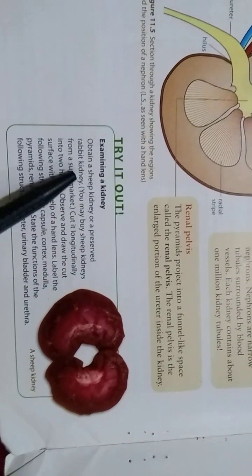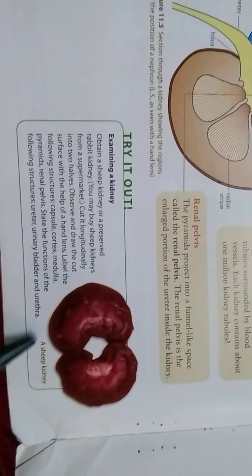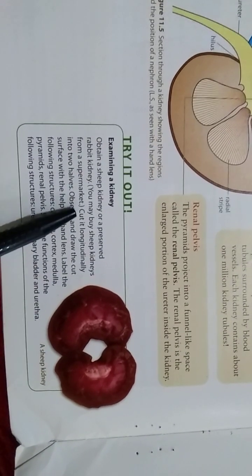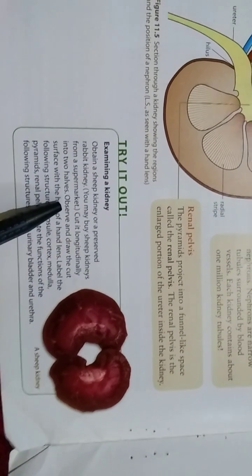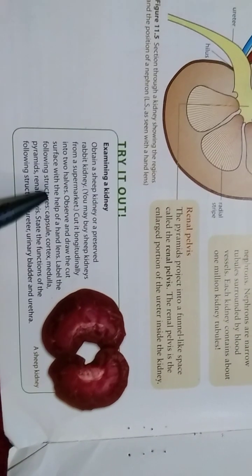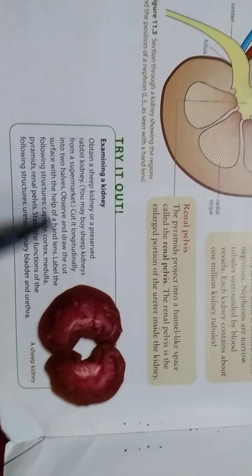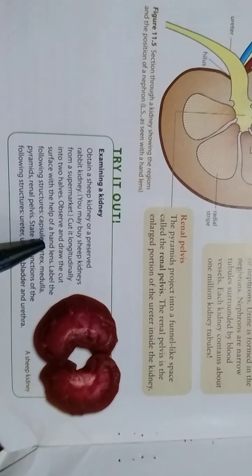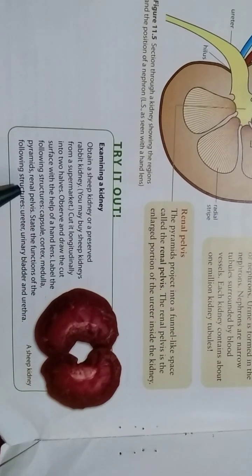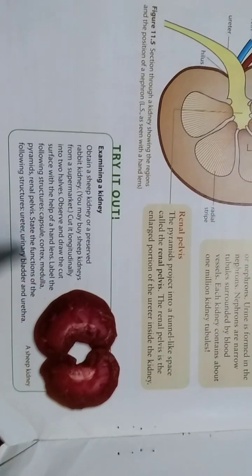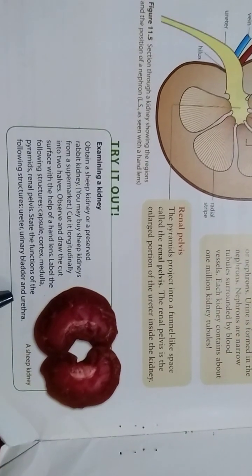Examining a kidney. Obtain a sheep kidney or a preserved rabbit kidney. You may use sheep kidneys from a supermarket. Cut it longitudinally into two halves. Observe and draw the cut surface with the help of a hand lens. Label the following structures: capsule, cortex, medulla, pyramids, renal pelvis. State the functions of the following structures: ureter, urinary bladder, and urethra.